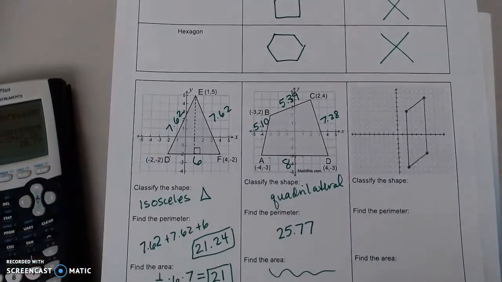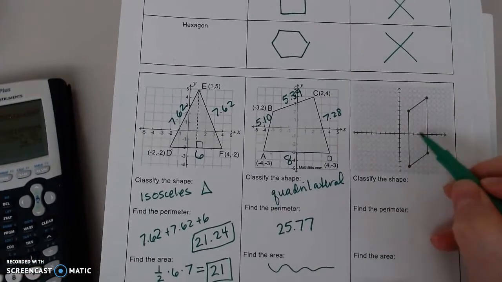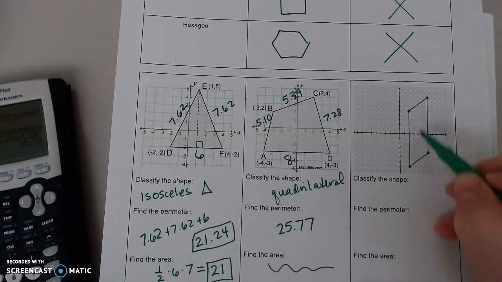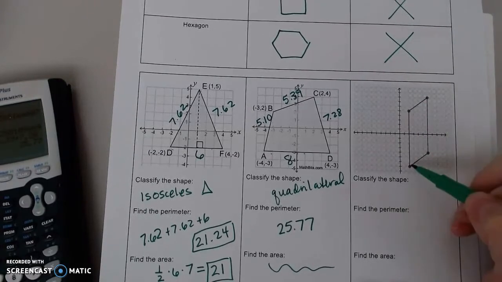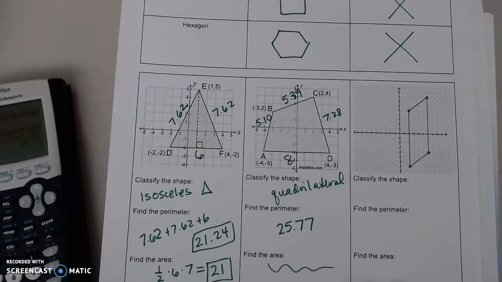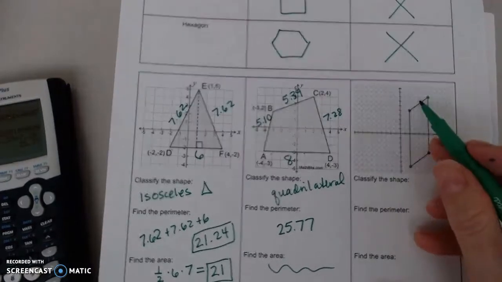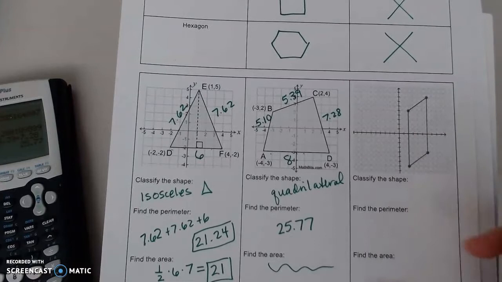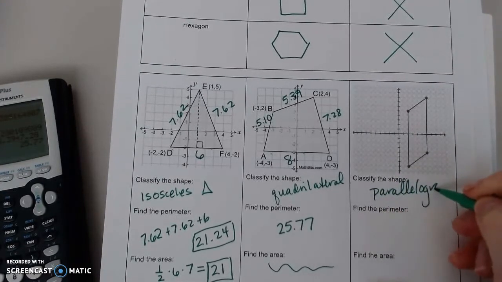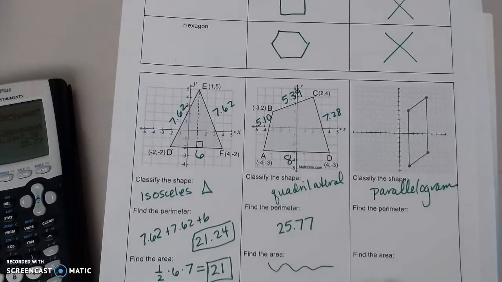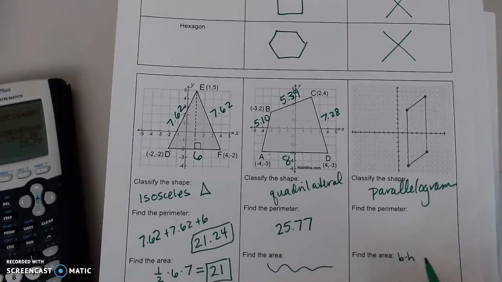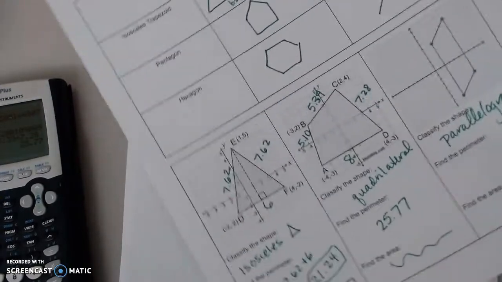And on the last one, I can tell by looking, these sides are parallel because I went up and over the same amount, and the same thing with those. They're the same distance apart when I look at the squares. And opposite sides are equal, but they're not all the same. So this is called a parallelogram. So my area is going to be base times height. So I can do that one.